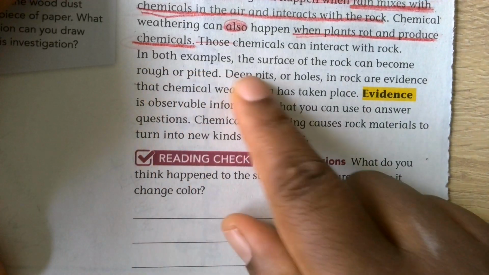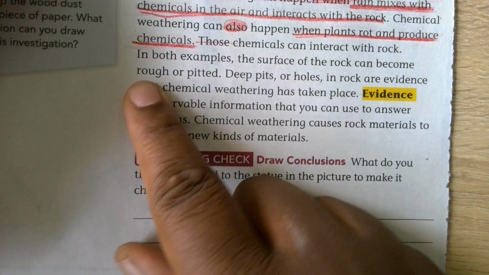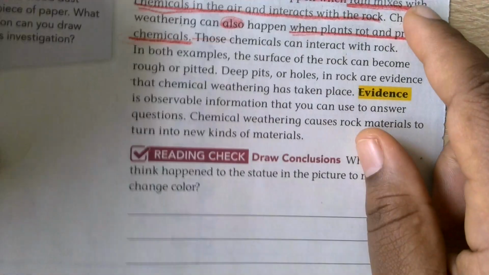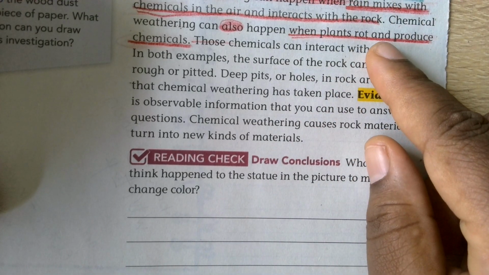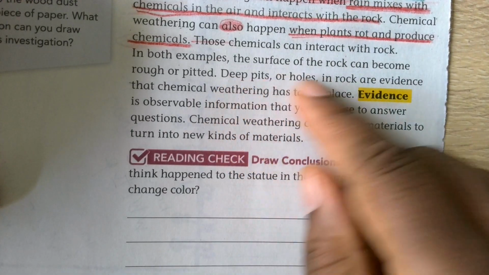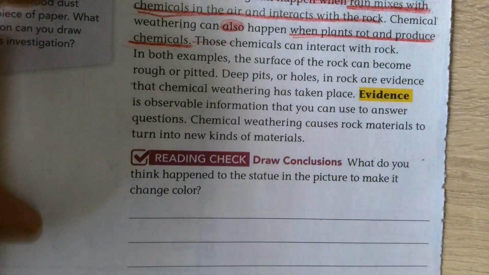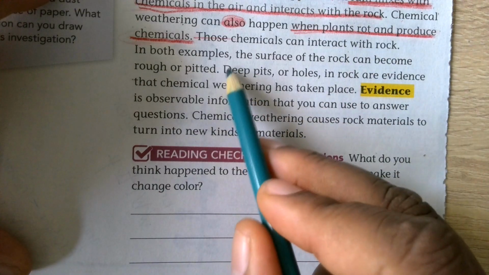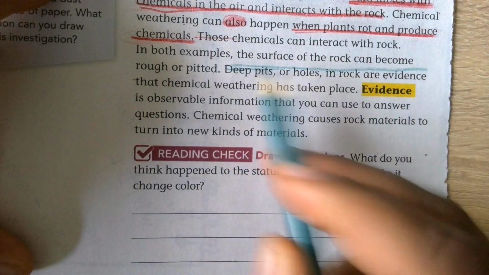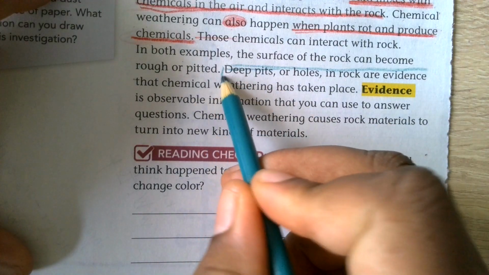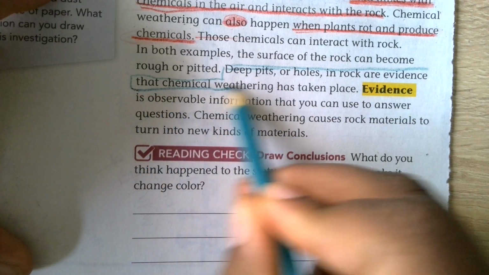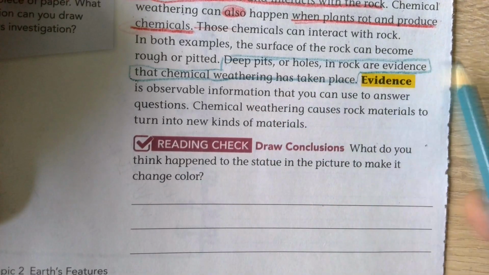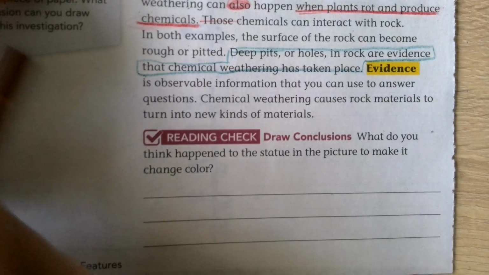In both examples, the surface of the rock can become rough or pitted. So whether you have chemical weathering from chemicals in the rain or chemicals from plants, deep pits or holes can be formed. It makes the rocks rough. Deep pits or holes in rock are evidence. I'm going to box this sentence. Deep pits or holes in rock are evidence that chemical weathering has taken place.